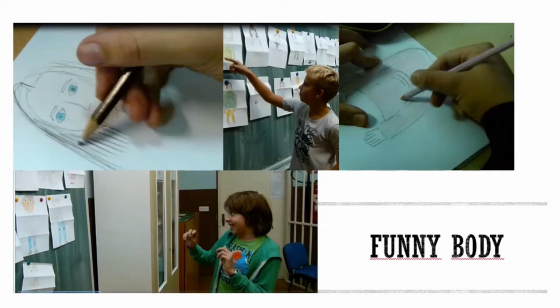When all the students were finished, we put all drawings on the board. Individual students came to the board, chose one drawing and tried to describe it. We had some funny looking drawings and descriptions.